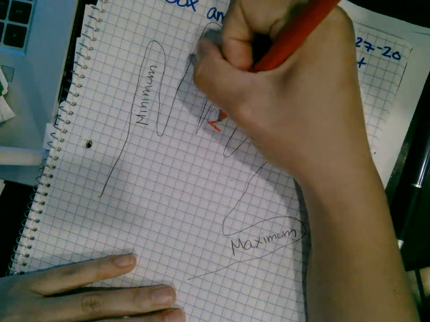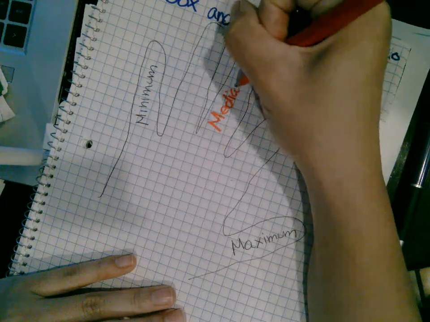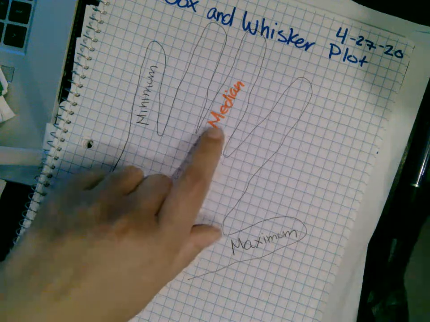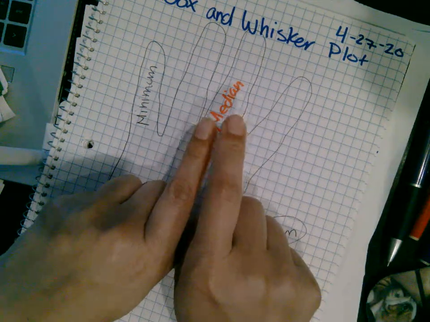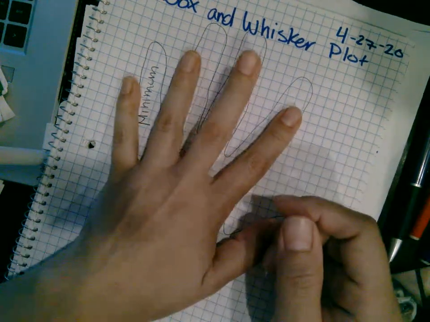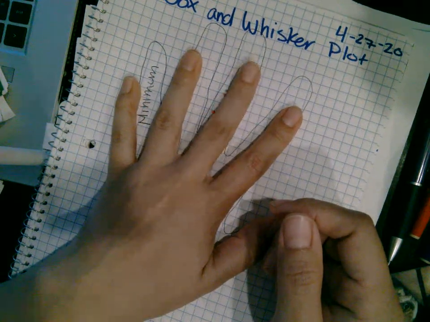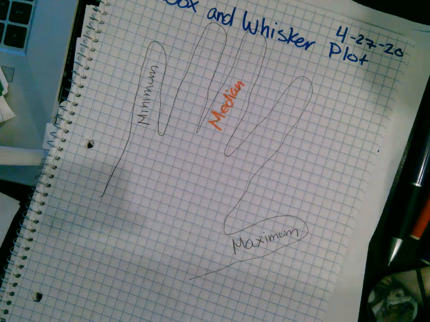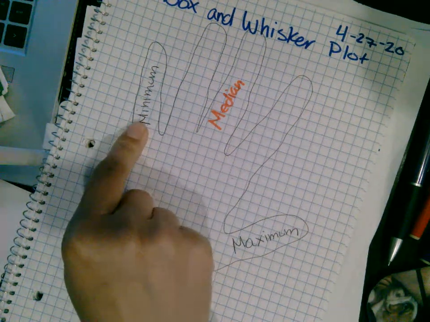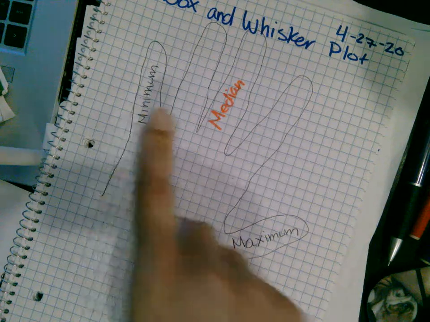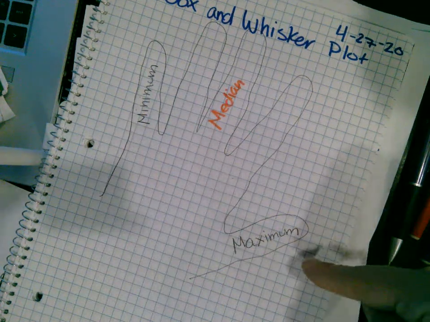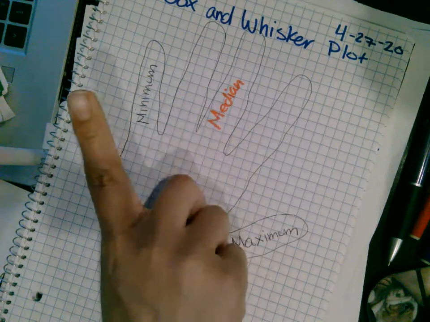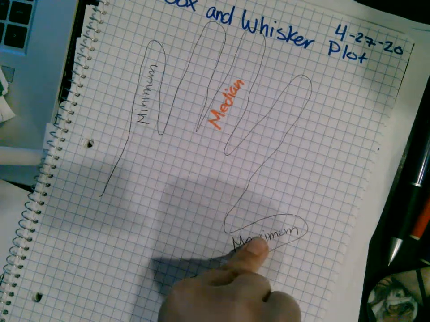Okay, so when we used to do mean, median, mode, median would be the middle number. Well, here your middle finger is right there. Your middle finger is called the median. Okay, love teaching this. Now, minimum would be the minimum number, the smallest number. Maximum is the biggest number. Median is the number in the middle. Okay, the middle number, the smallest number, the biggest number.